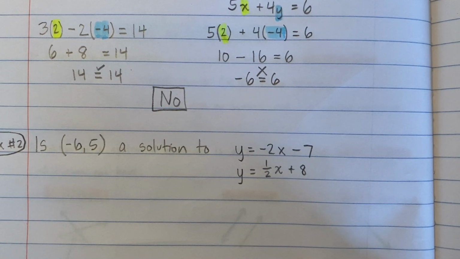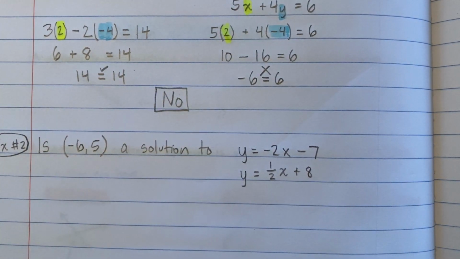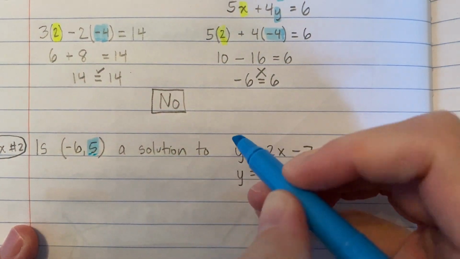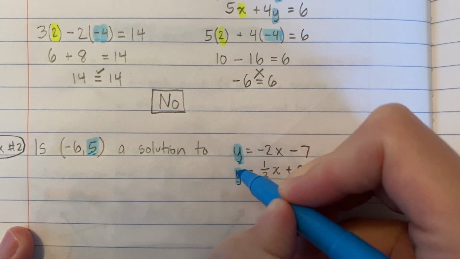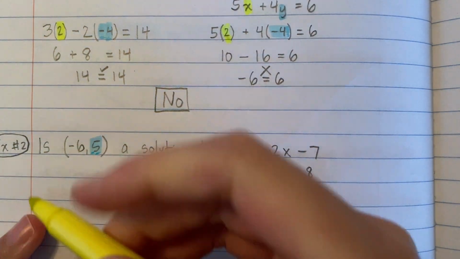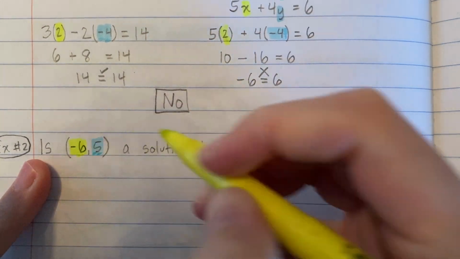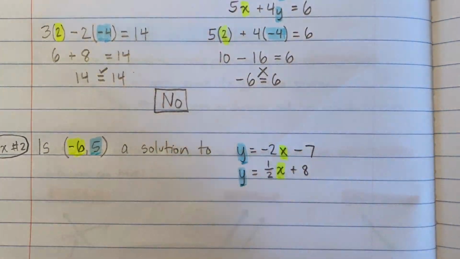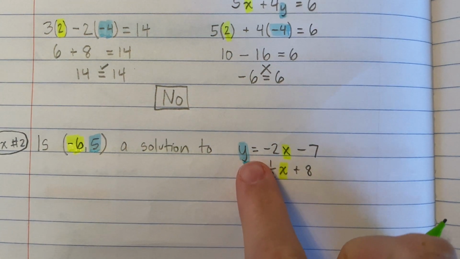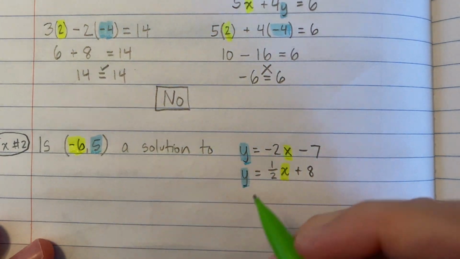Okay, so once again, I have a y value. I'll put the y value in blue. Okay, my y is in a slope-intercept form. It's over here by itself on the left. My x value is -6. I'm going to be plugging that in for x. Okay, let's do the first one first. So I'm going to use this one, y equals -2x minus 7.